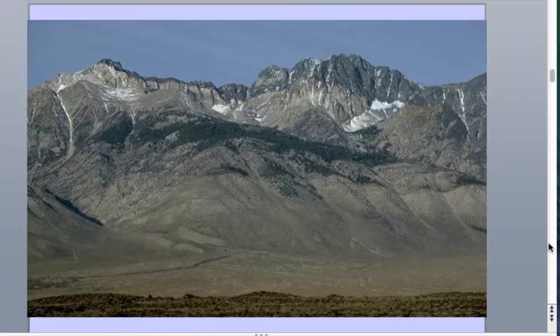And then this last picture here is of the Sierra Nevada. And so this is just west of Bishop, California. So this is the Owens Valley here. Bishop is just to the north here. And we're looking west. And so here you can see the granitic batholith, the intrusive rocks.